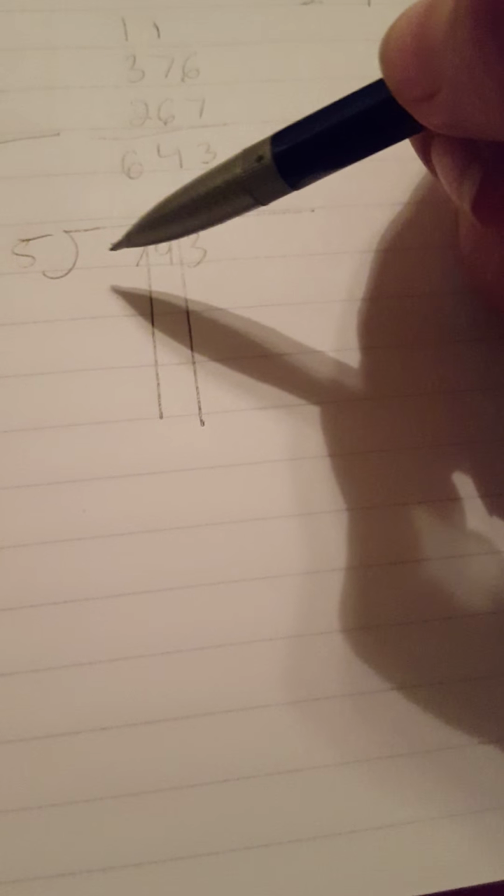So 5 can only go into 7 one time, leaving 2. We can't divide 2 by 5, so we're going to cross that out and bring it over here, making 29. You can divide 29 by 5, but you can only do it 5 times. So 29 minus 25 would be 4. Obviously, can't split 4 5 ways, so we're going to cross that out and drop it over here.